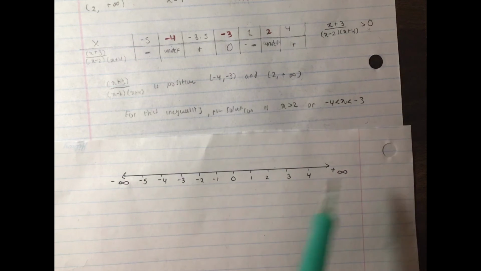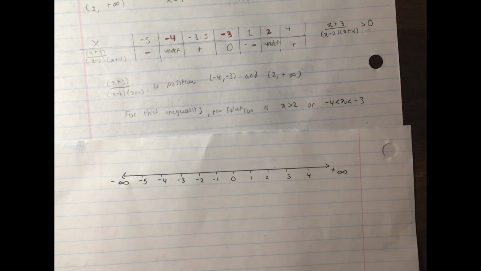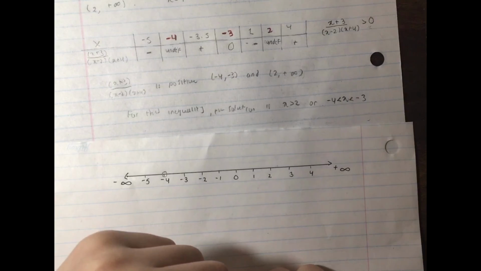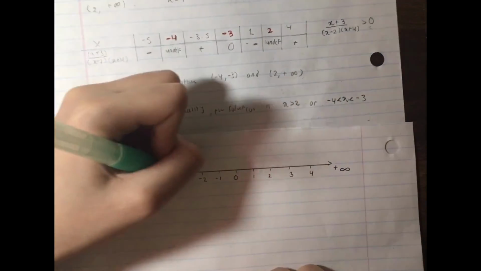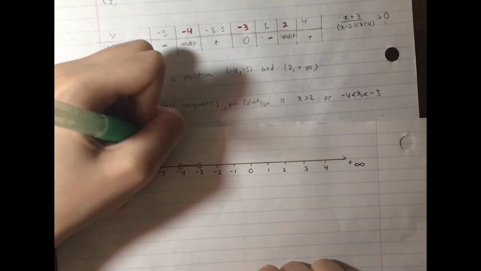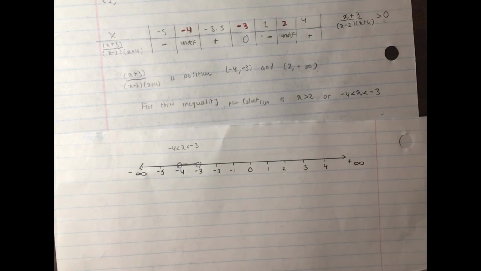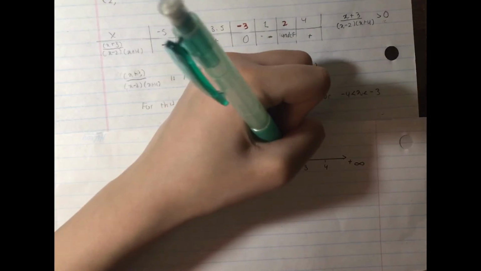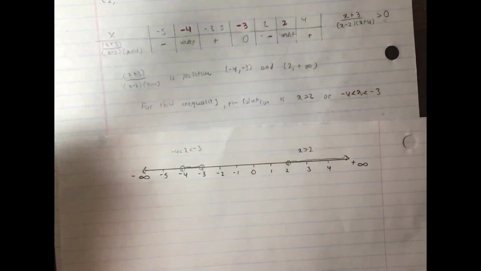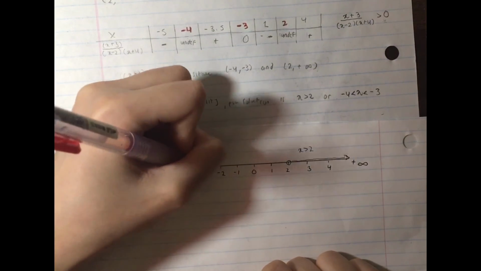Now I'm going to show the solution from up here on a number line. So first we'll do x is greater than -4 but less than -3. And we're going to use open circles since it's greater than, less than, not greater than or equal to. So the open circles on both those values and a line in between them. And I'll just write the interval down. And then we have x is greater than 2. So that's going to be an open circle from 2 all the way to positive infinity. And I'll put that in red to make it more visible.